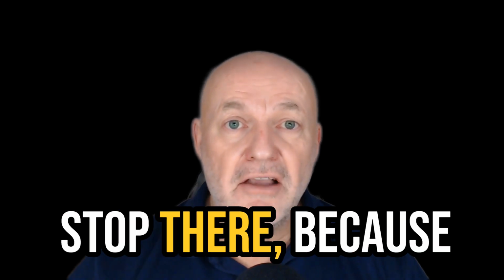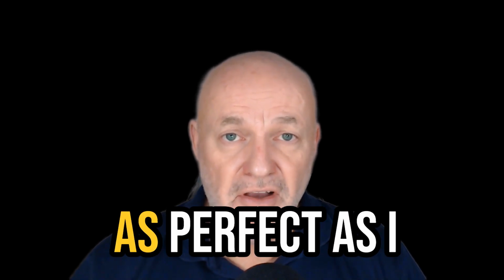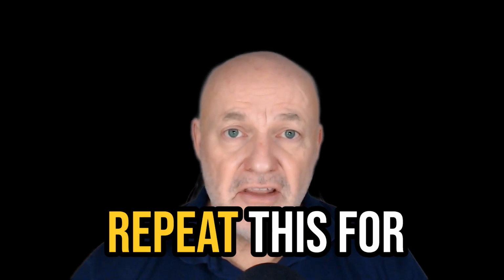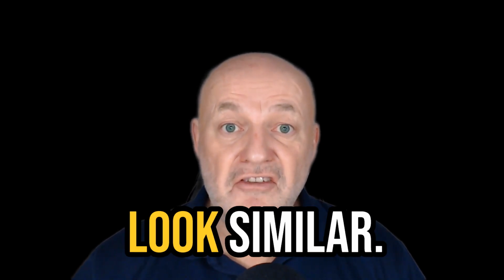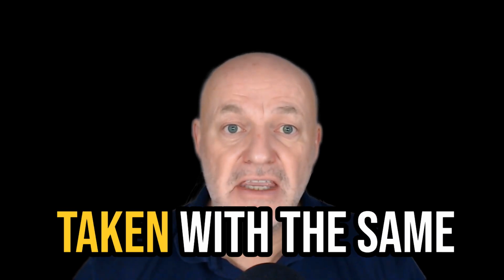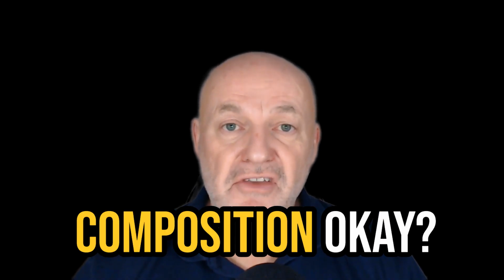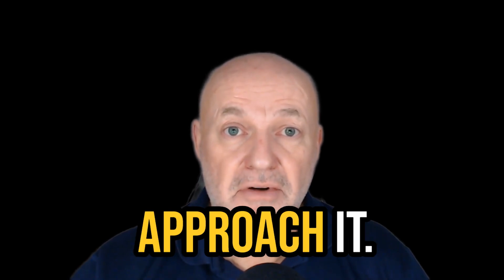Right, I'm going to stop there because the point is this. I get the composition of the first photo as perfect as I can, and then I repeat this for every other external photo. They need to look similar. They need to be a coherent set. They need to be taken with the same composition, okay? That's the externals of a building. That's how I approach it.